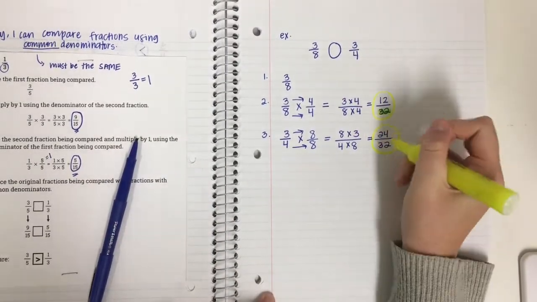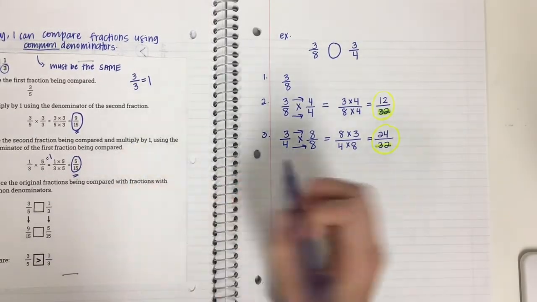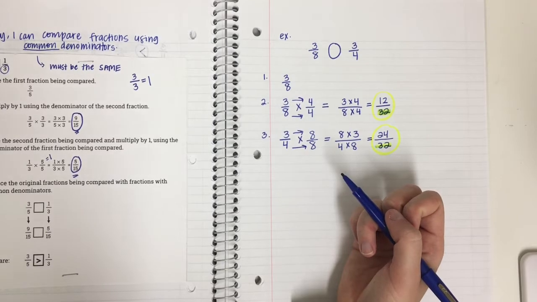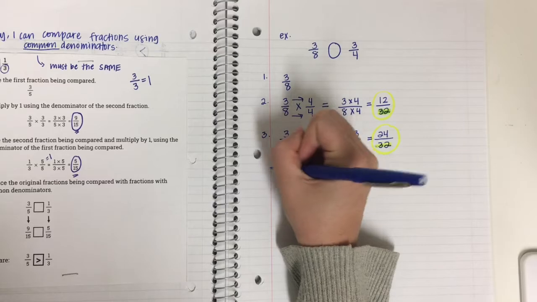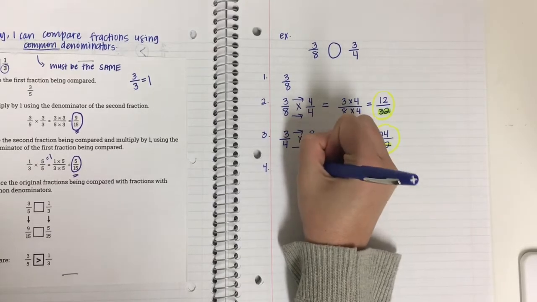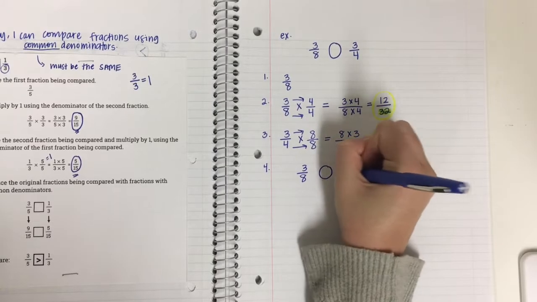They have the same denominator, and I can already see which one's greater. But just so I don't mess up which new fraction goes with which old fraction, let's revisit. So step 4, we have 3/8 being compared to 3/4.